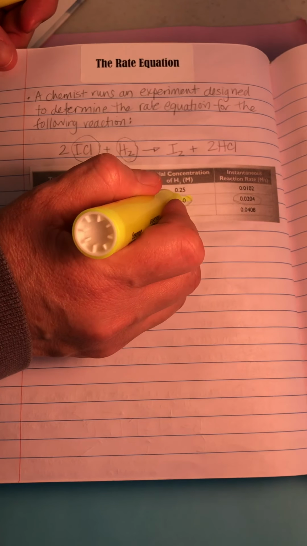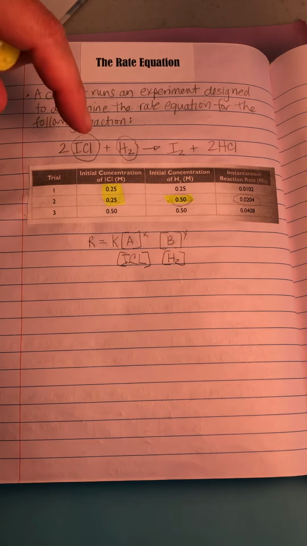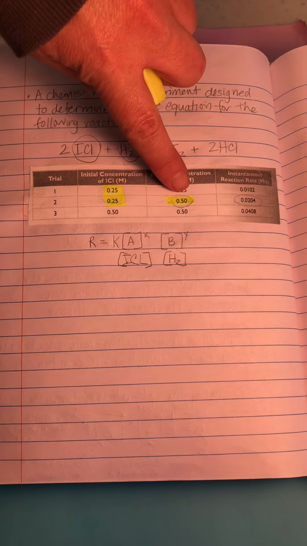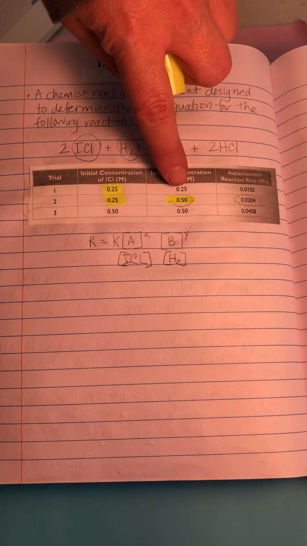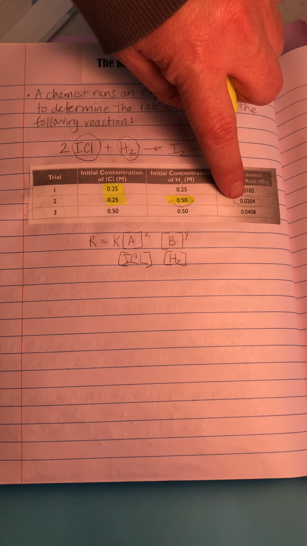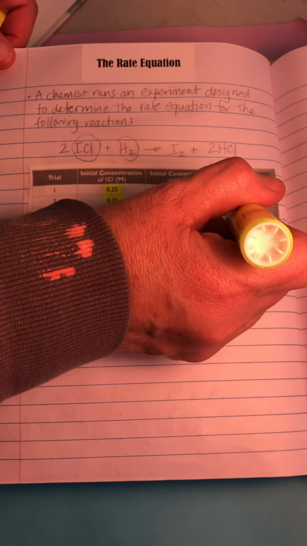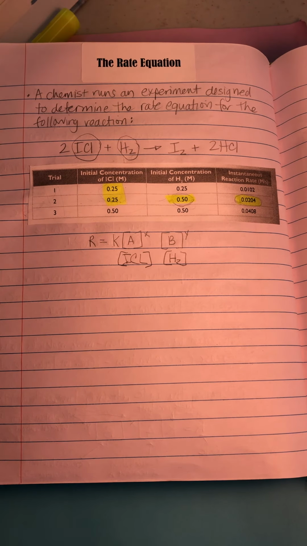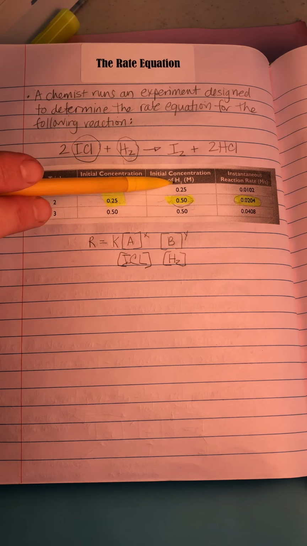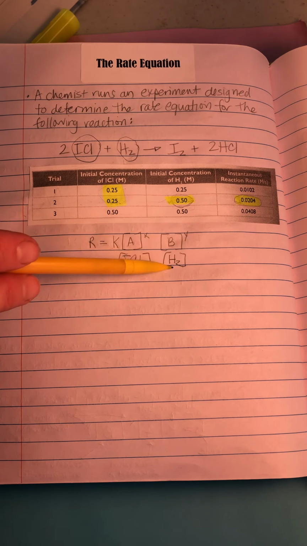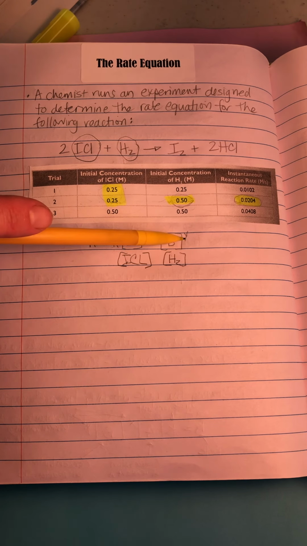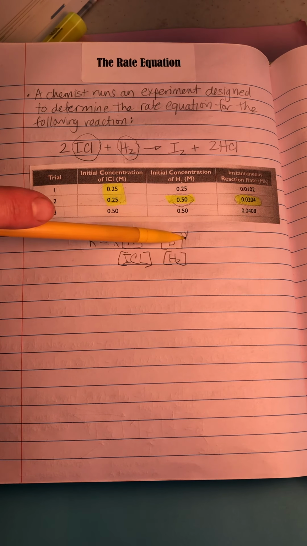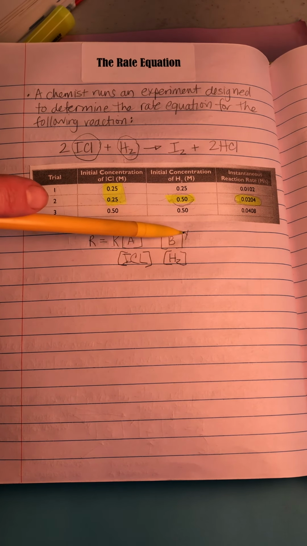But I can definitely say that this one has, because the concentration has changed, and therefore the rate also changes. So this change relates to him. What is him? He is the H2. H2 is the B right here, and so this is going to be affecting my y exponent.